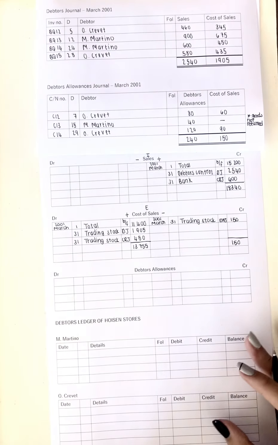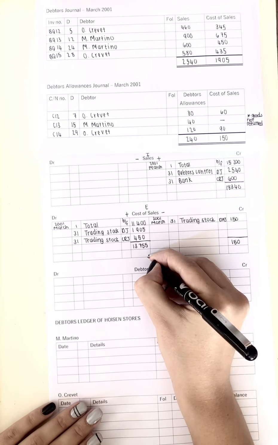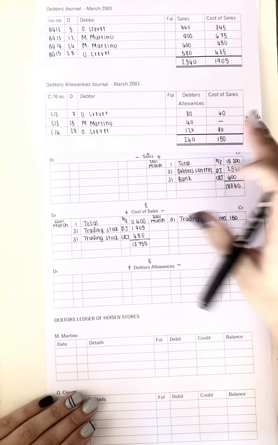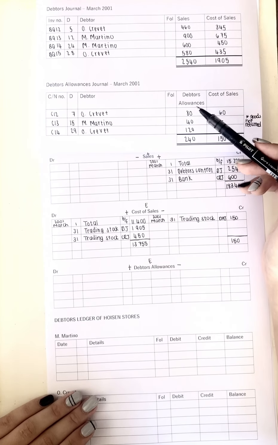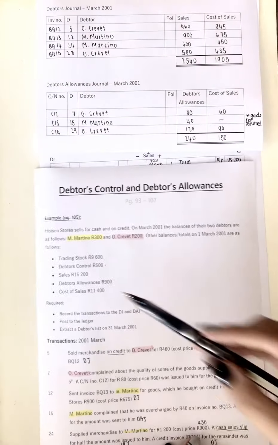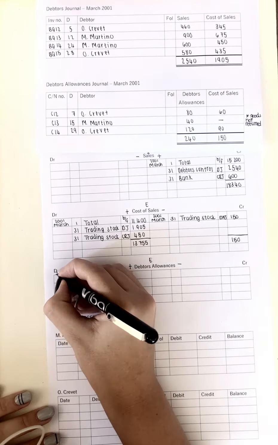Okay, now with my debtors allowances, it's an expense, so it increases on the debit, decreases on the credit. Okay, there's only one instance with debtors allowances, which is from the debtors allowances journal. I first check, is there a total? Yes, so 900 Rand total was brought down, so I'll first put that in. So 2001, you guys can do your totals before you start the general journal. I'm just doing it to save time. And my amount was 900.